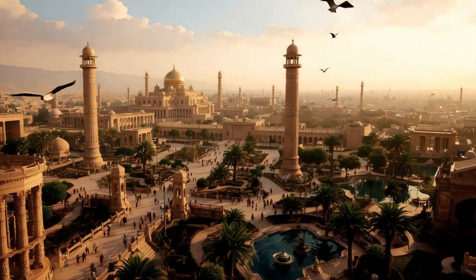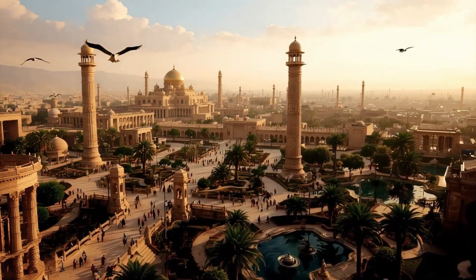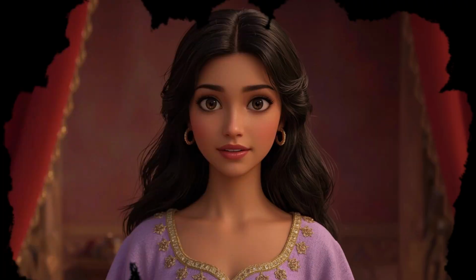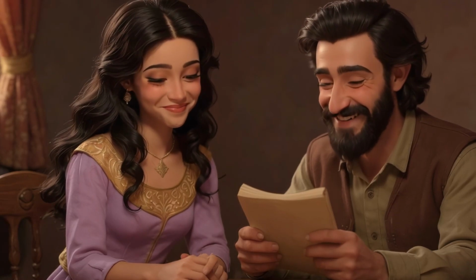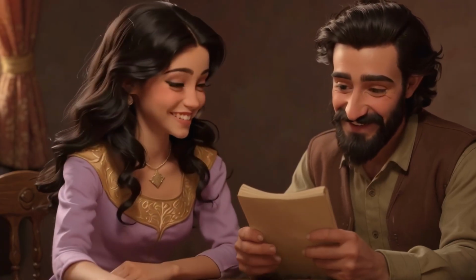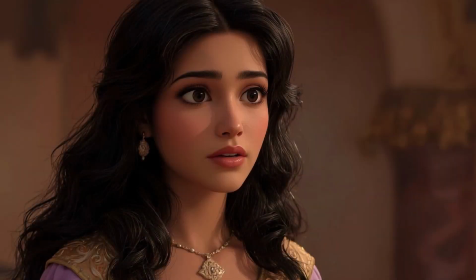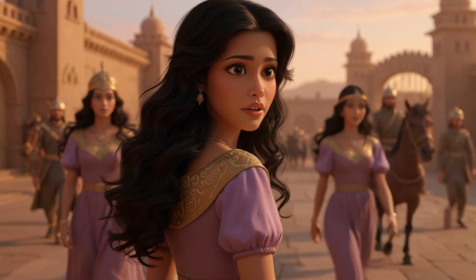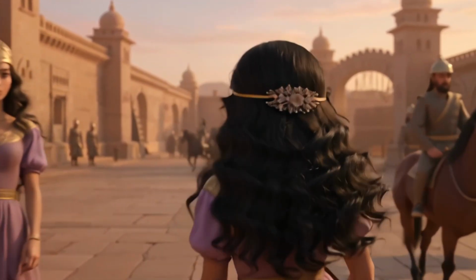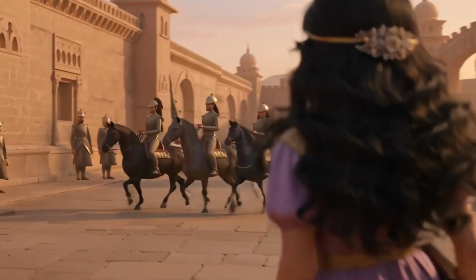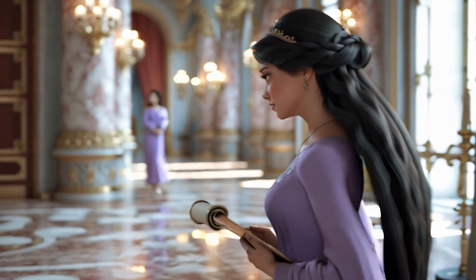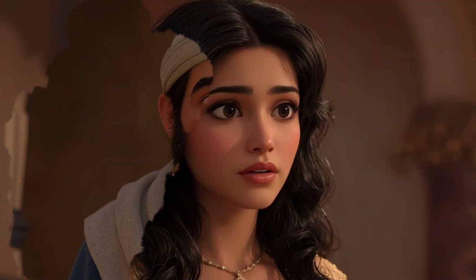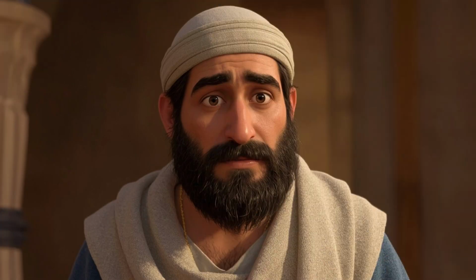In the fortress city of Susa lived a young Jewish woman named Hadassah, also known as Esther. She had been raised by her cousin Mordecai after the death of her parents. Esther was lovely in form and beautiful in face, and when the king's order was proclaimed to gather young women for the palace, Esther was taken too. But she told no one of her people or her background, because Mordecai had told her not to reveal it.